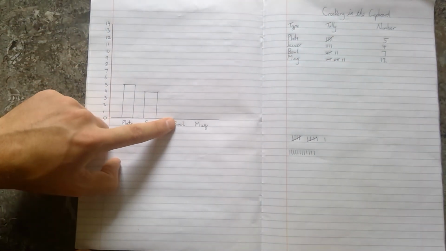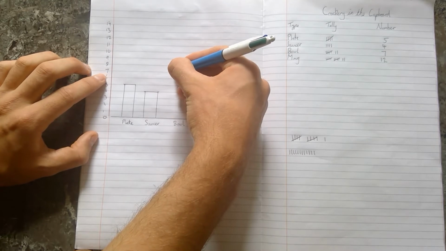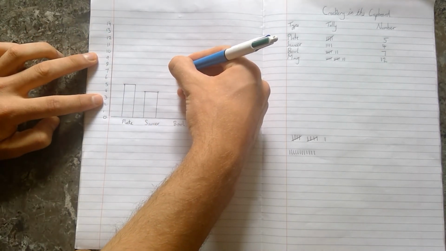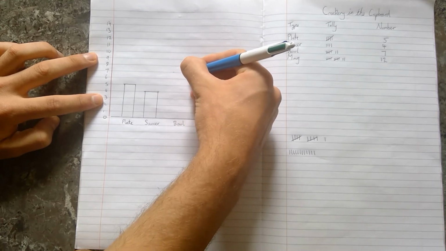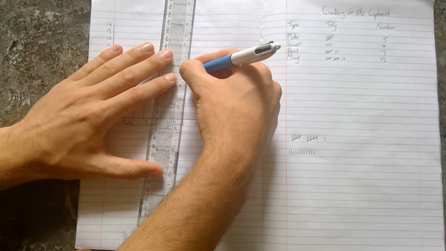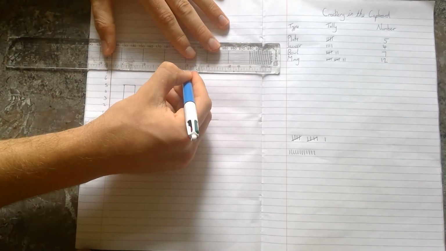Next, we've got bowl, which is over here. We've got 7 in our bowl, so we count up to 7, make sure that that's all in line, and we're going to draw the shape of our bars. Bowl, as always with a ruler.